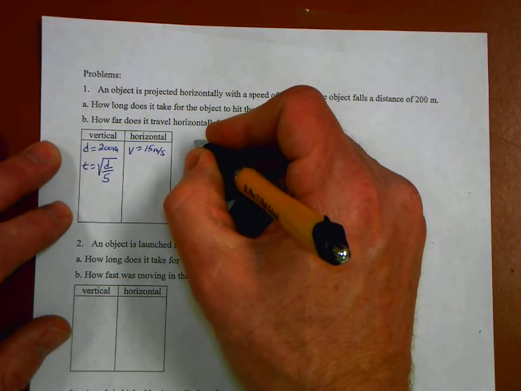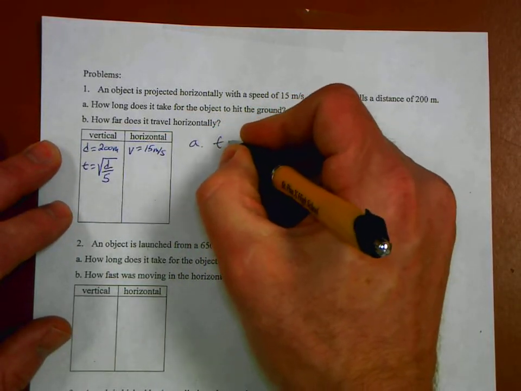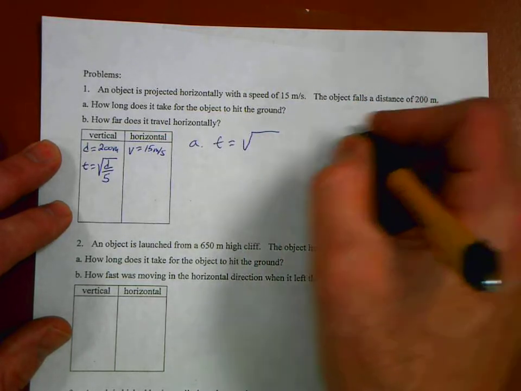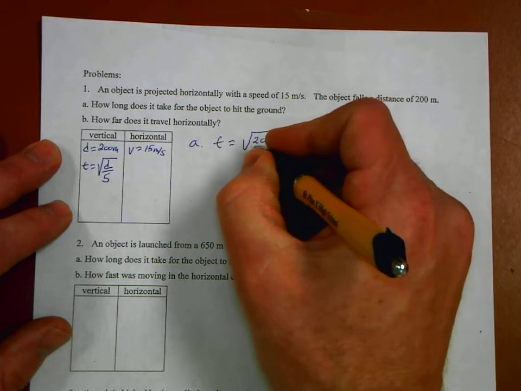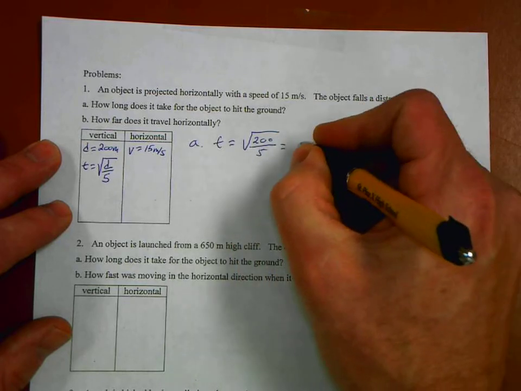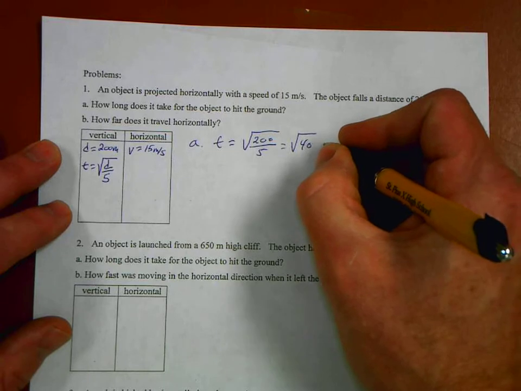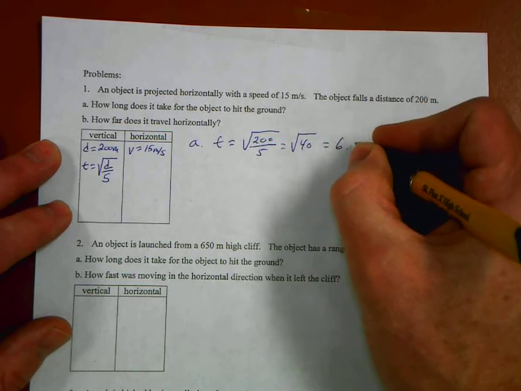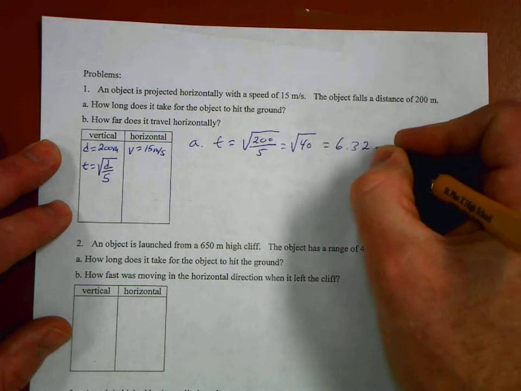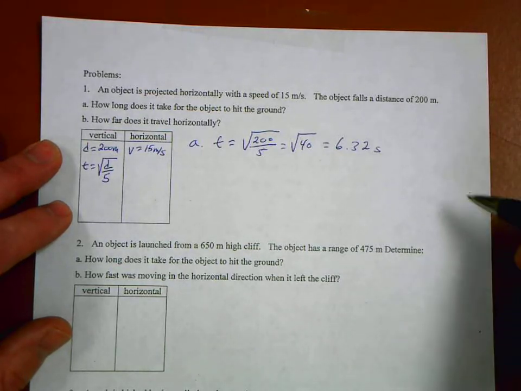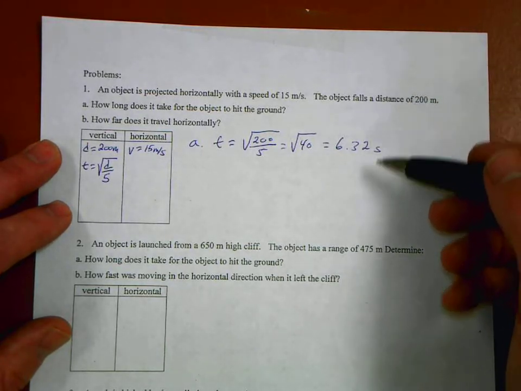For A, time is equal to the square root of our distance, 200, divided by 5, which is the square root of 40, which is 6.32 seconds. So it took 6.32 seconds for the object to hit the ground.